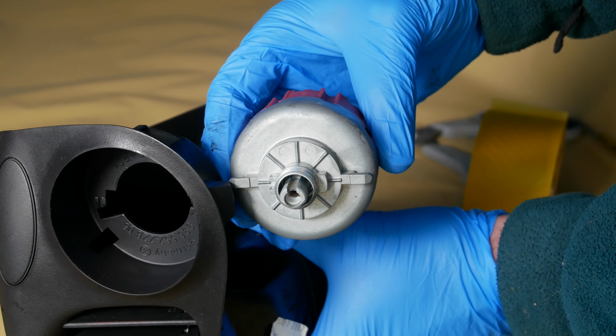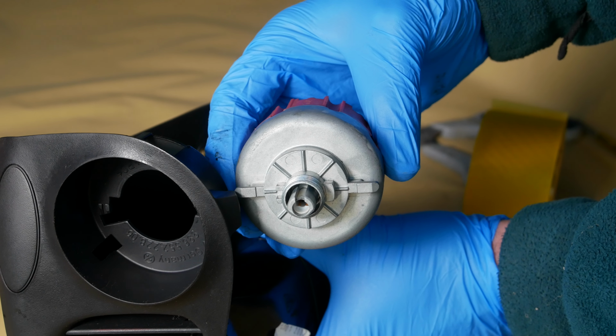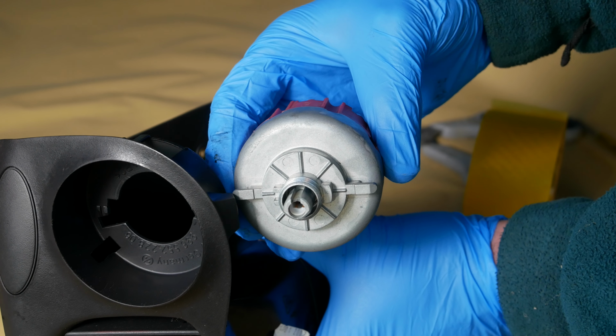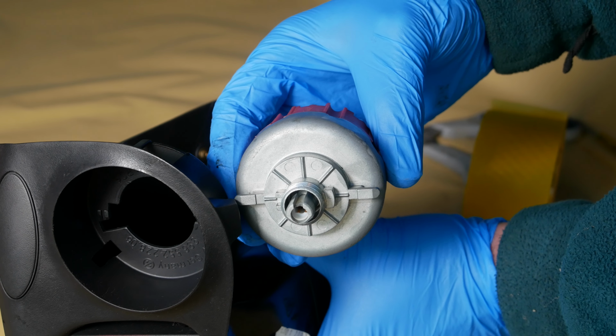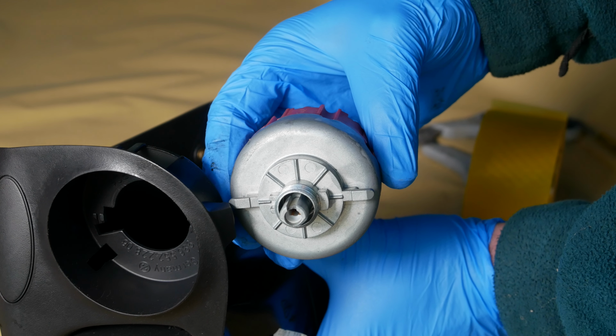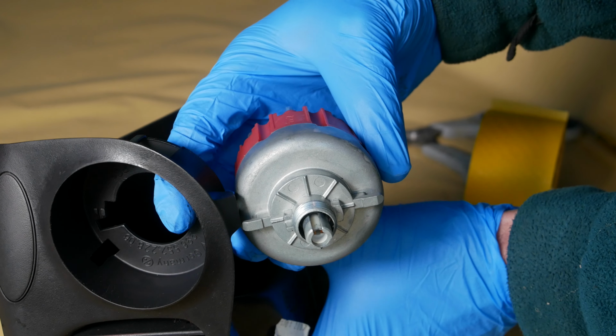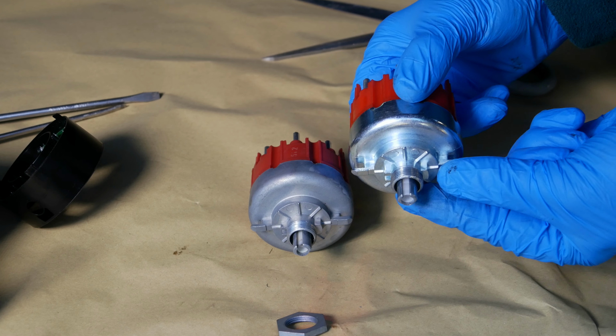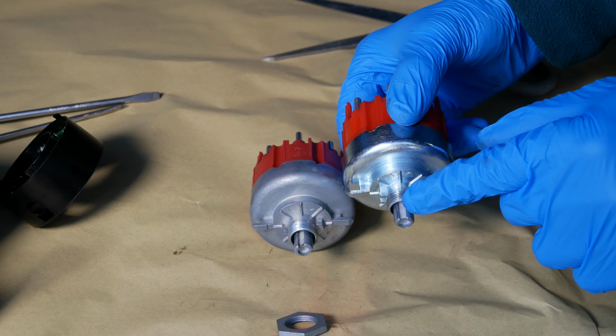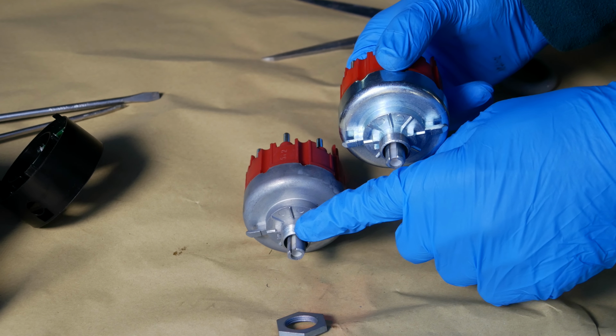Okay, so it's important that you put the new switch back in the same place, because it's possible to get it 180 degrees out, and then you'll only discover that once you start reassembling it all. So make sure that your new switch goes in the same orientation as this one. Okay, so this is the new switch here, and you can see the slots at the top, which is the same as the old one that we took out.